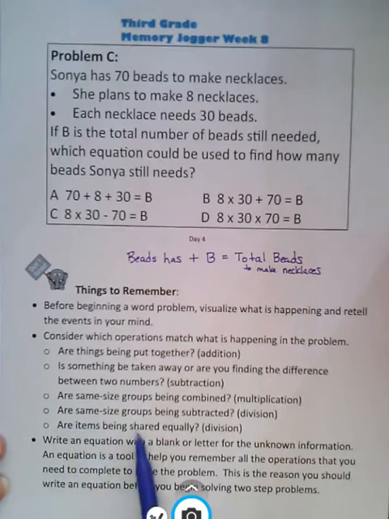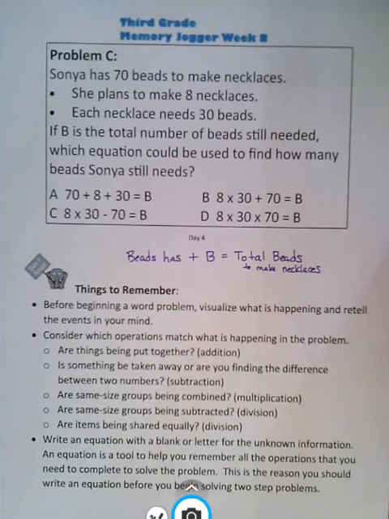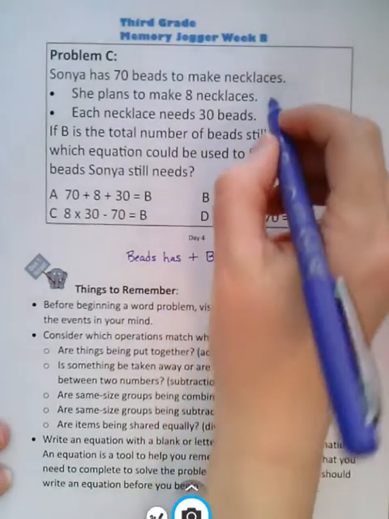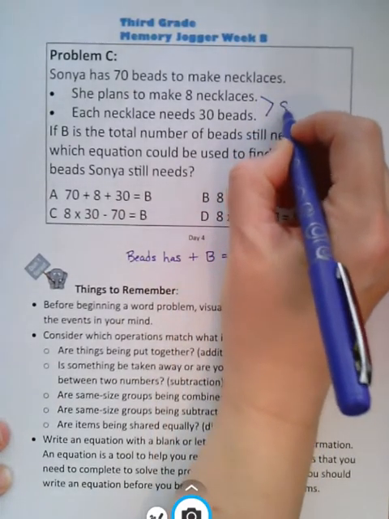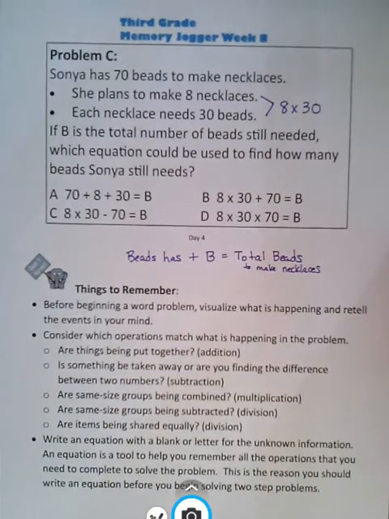Are same size groups being combined? That would be multiplication. If we think about the fact that there's 8 necklaces and 30 beads on each of those necklaces, that would be like 30 plus 30 plus 30 all the way on all of the 8 necklaces. So you would be adding 30 8 times, so that is adding same size groups. So we could think of that part as 8 times 30. 8 groups of 30, or 8 necklaces of 30 beads.